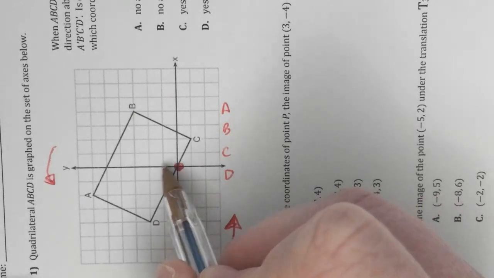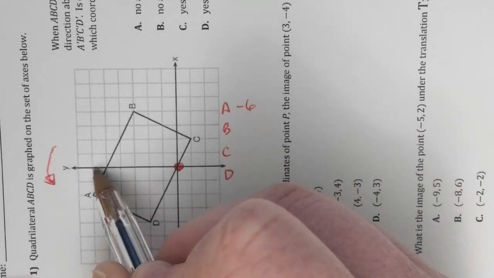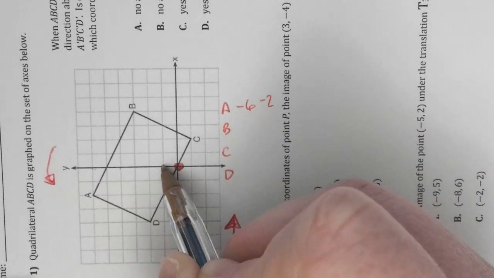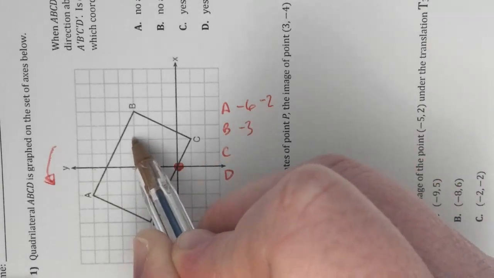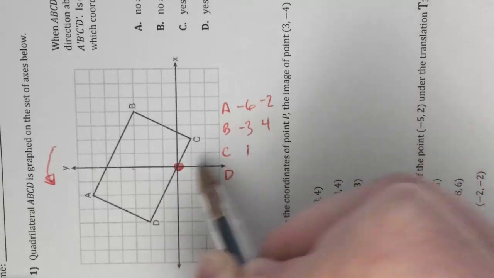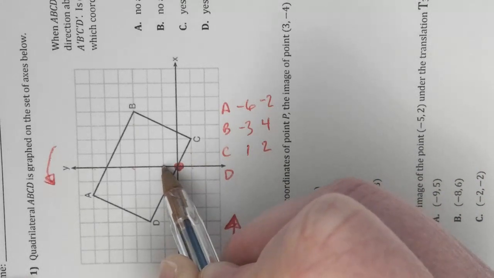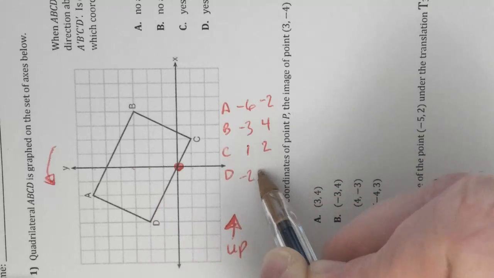All right, A, if this is up, A would be at negative 6, negative 2. B would be at negative 3, positive 4. C is at positive 1, positive 2. And D is at negative 1, negative 4.